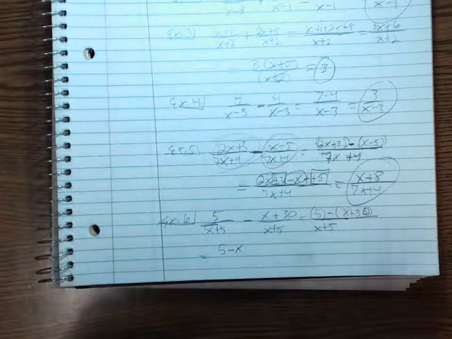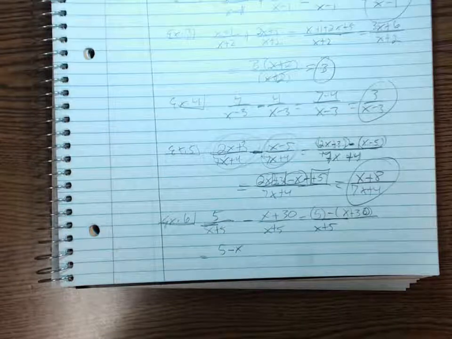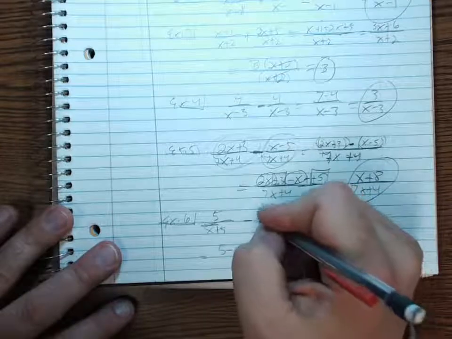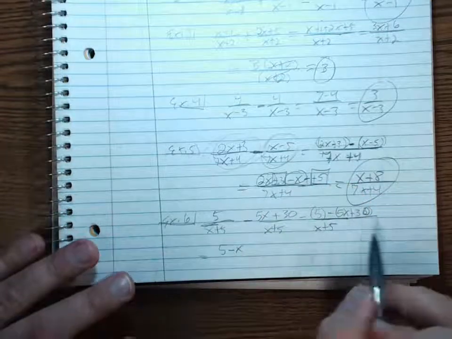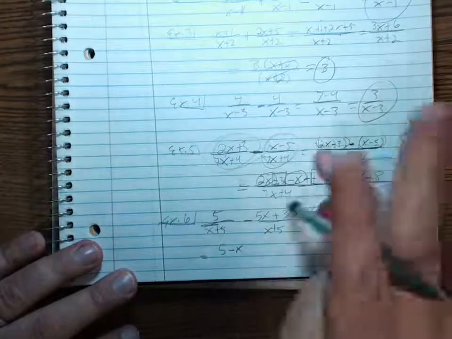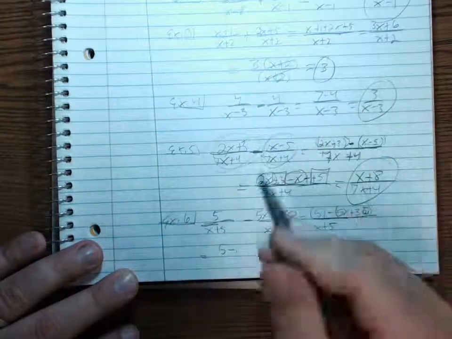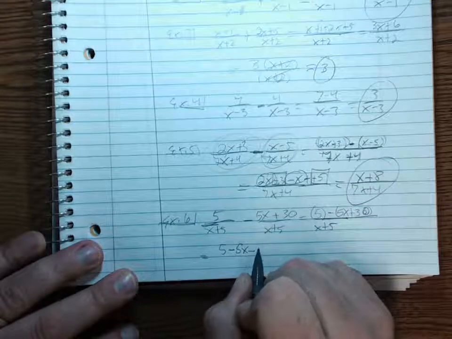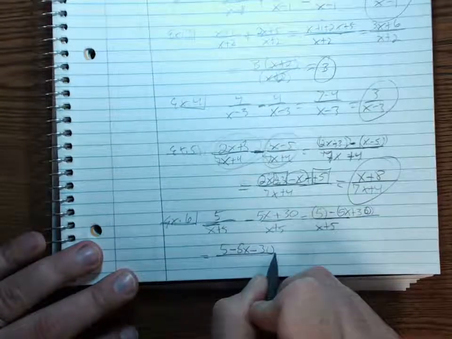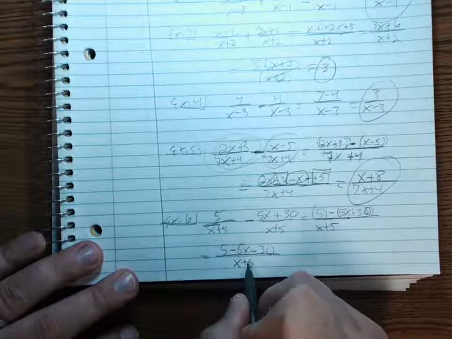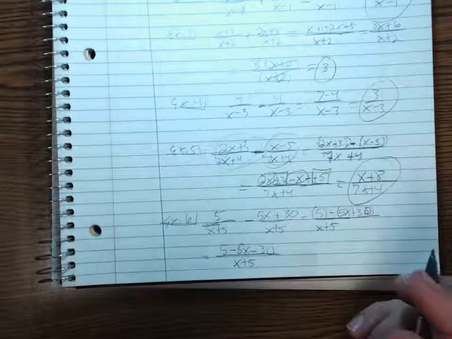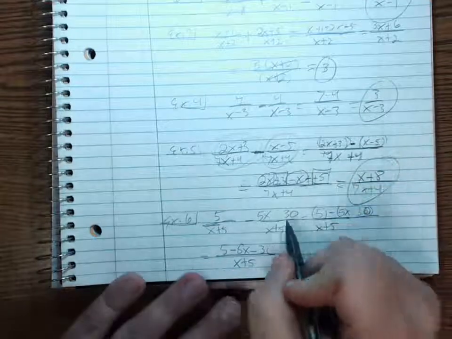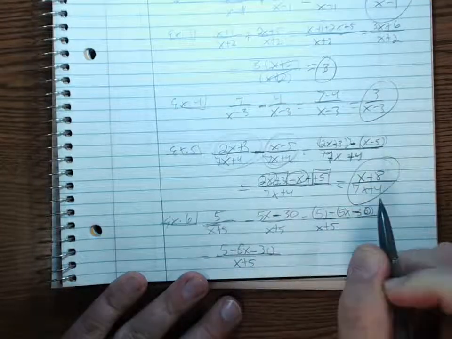Oh, wow, that's not what I wanted. I meant to make this a 5x. My apologies. Sorry about that. A little adjustment there. So 5 minus 5x minus 30. And you have to adjust for all that, and that's over x plus 5. And actually, I meant for this to be a minus 30. I'm just making all kinds of adjustments, aren't I? My bad.